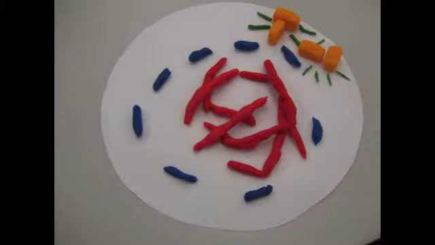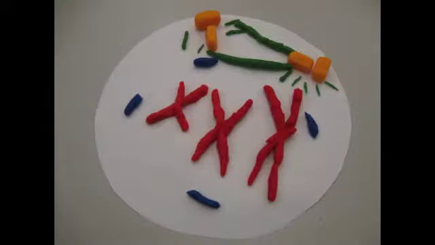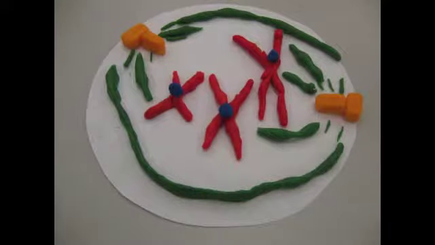During prophase, the nuclear envelope and nucleoli are hydrolyzed. The chromatin condenses to form chromosomes. Each chromosome consists of two identical sister chromatids which are attached at the centromere. The centrosomes migrate to opposite poles of the cell and the mitotic spindle begins to form.